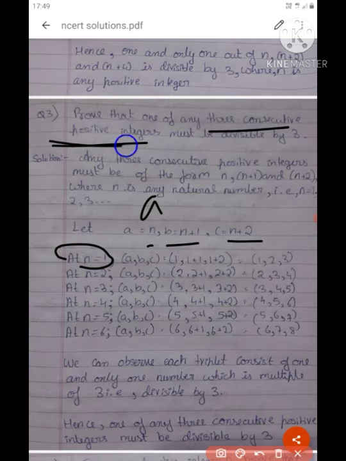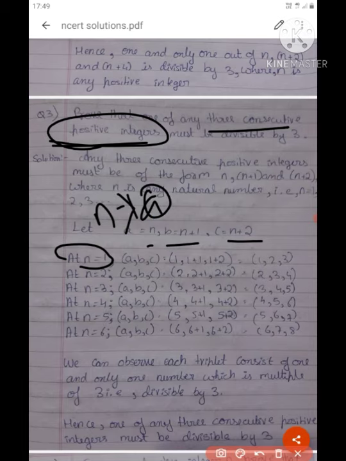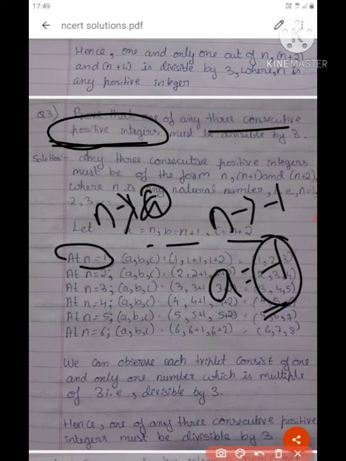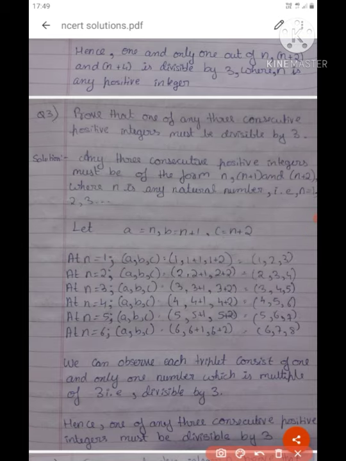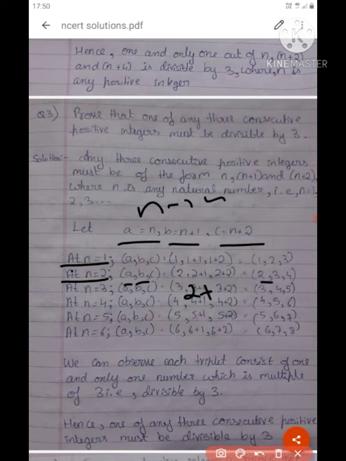Over here they are saying it can be any integer, as 3 consecutive positive integers, so n has to be a positive integer. Suppose if n is any integer, we'll take n to be minus 1. A we will get as minus 1. Minus 1 is a negative integer, but they are saying 3 consecutive positive integers. So n has to be a positive integer over here. Right? Let a be n, b be n plus 1 and c be n plus 2. At n equals 1, we get a, b, c to be 1, 2, 3. n equals 2, a is 2, b will be 2 plus 1, which is 3, and c will be 2 plus 2, which is 4. So on, till 6 we'll do.